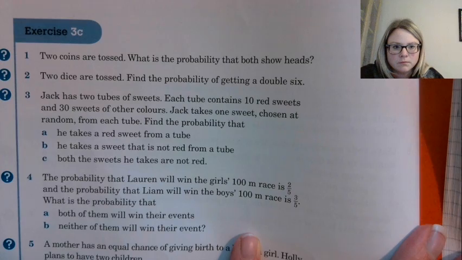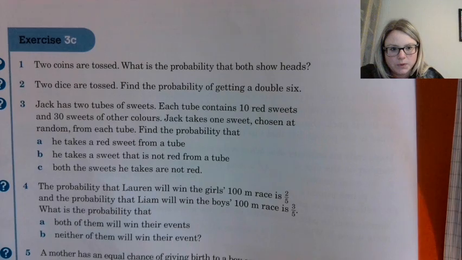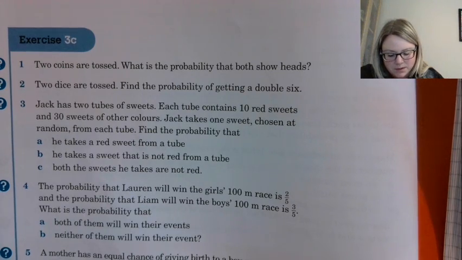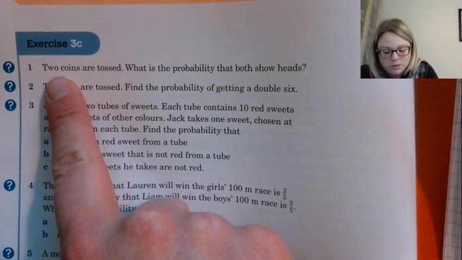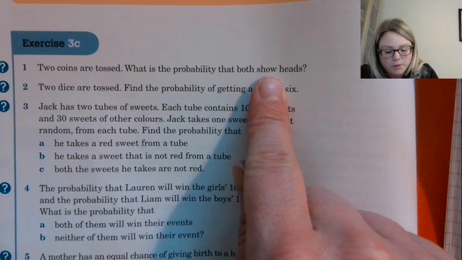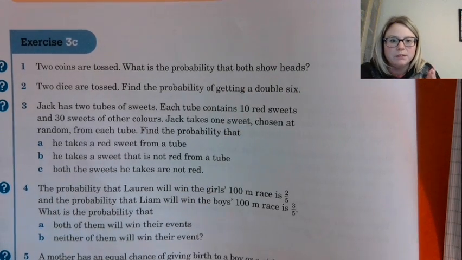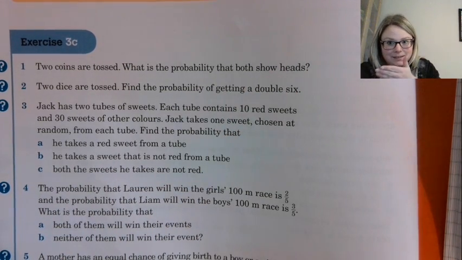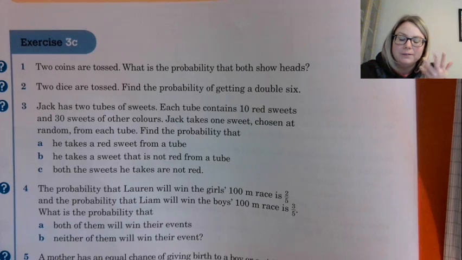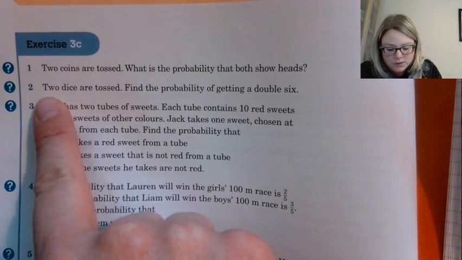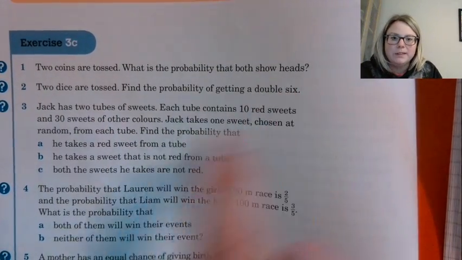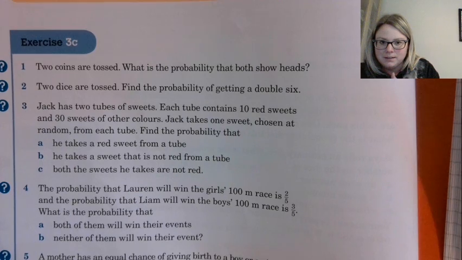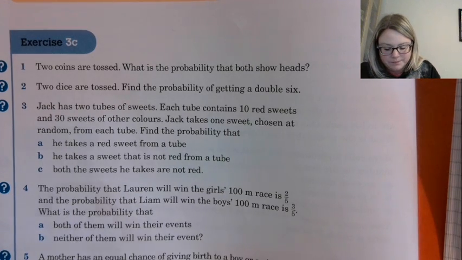Right, so 3C is the first one. There's a wee mixture of questions here as well. So 2 coins are tossed. What's the probability that both show heads? That's really, what's the probability of getting a head and a head? So it's going to be a half multiplied by a half, right? 2 dice, double 6. So what's the probability of getting a 6 and a 6? So multiply those 2 together.